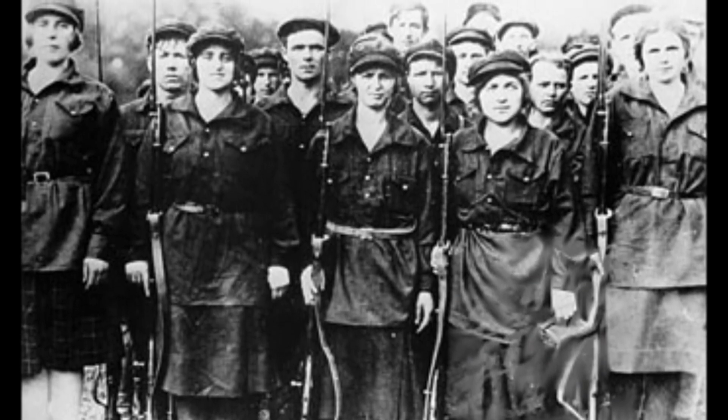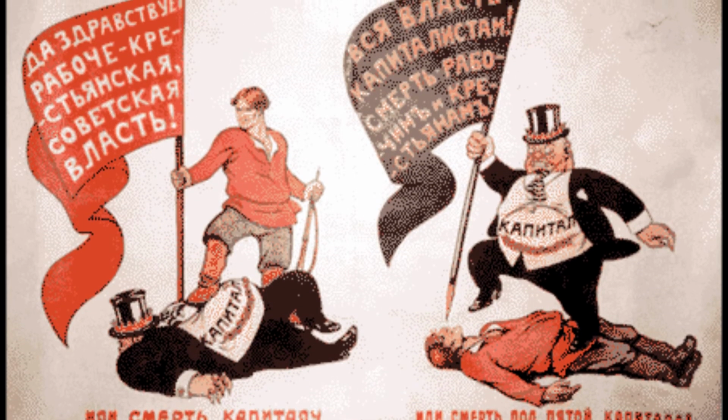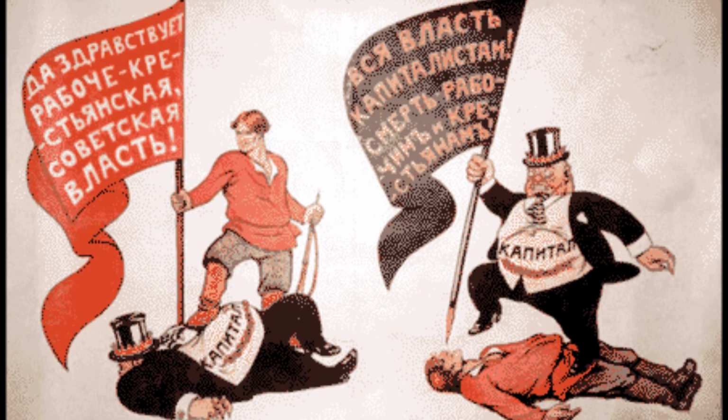In order to win the war, Lenin began a scheme to divert food and supplies to the communist army. The plan worked and the Bolsheviks won the war. But the lack of food meant that between 3 and 10 million people died of hunger.